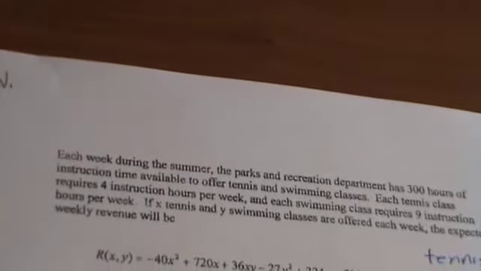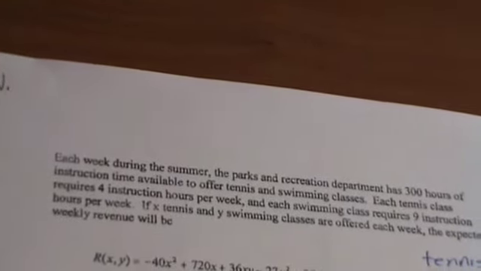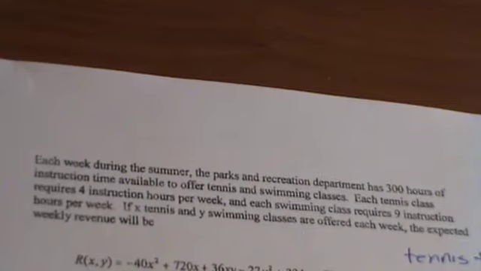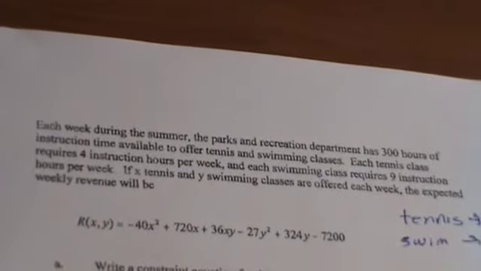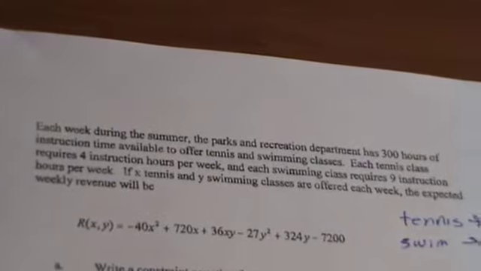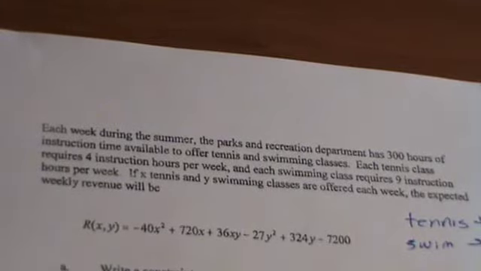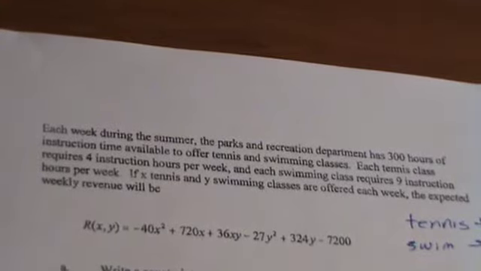If X tennis and Y swimming classes are offered each week, the expected weekly revenue will be this revenue function that they've given us. So the first thing they say is to write the constraint equation for this problem. What do they tell us? They say between the tennis and the swimming hours, you have a total of 300 hours.